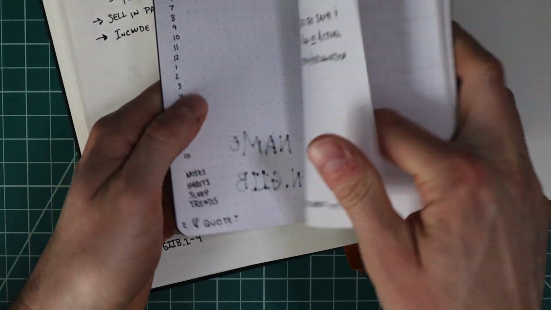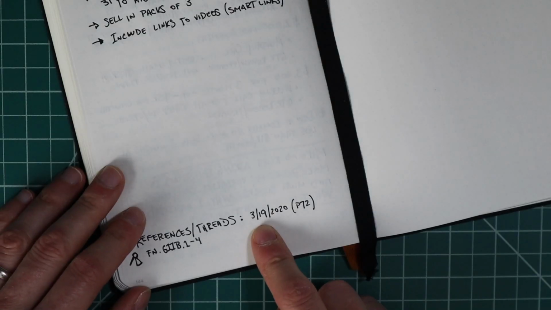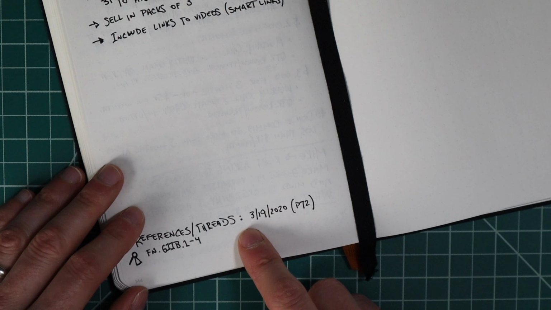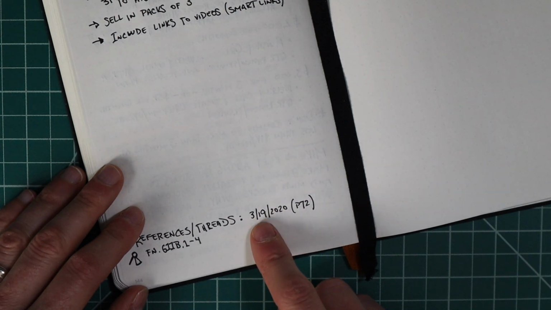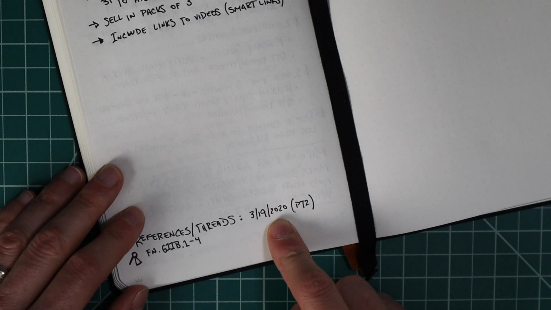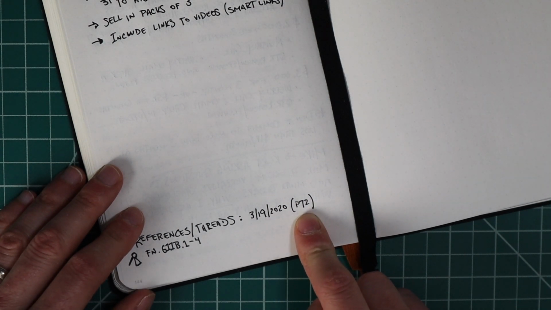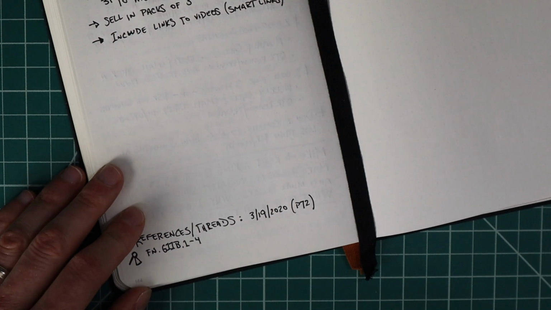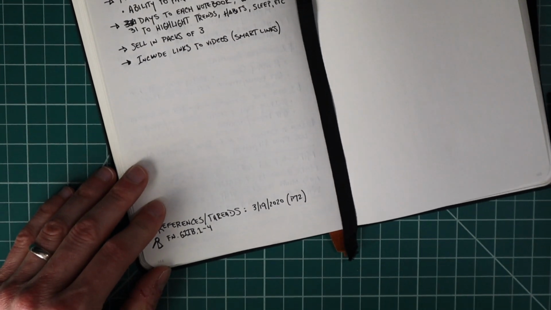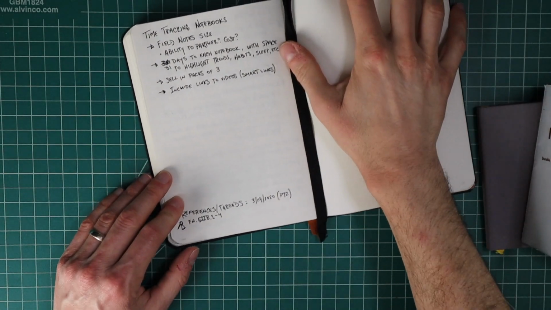Another thing that I can do is if I'm referencing just another page in the same notebook or journal, especially if it is my regular bullet journal, then I might reference a date that I've talked about it, or just reference the page number directly. That lets me know that the reference is inside the same journal.